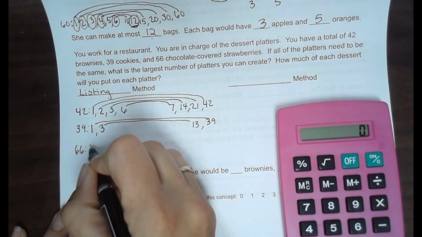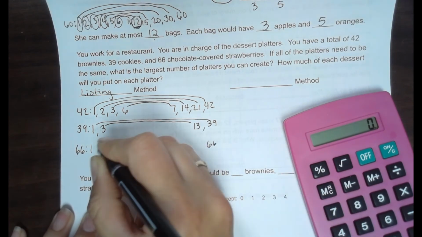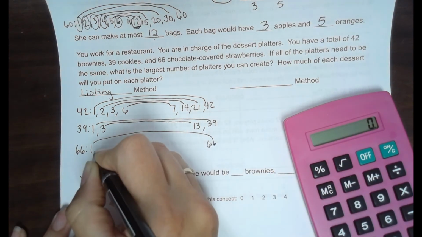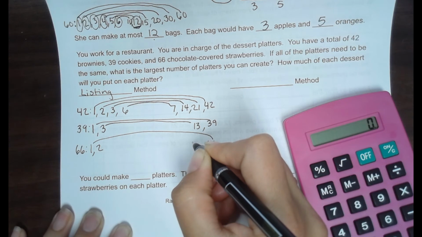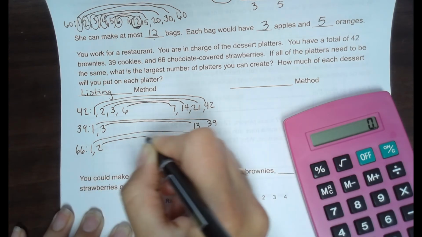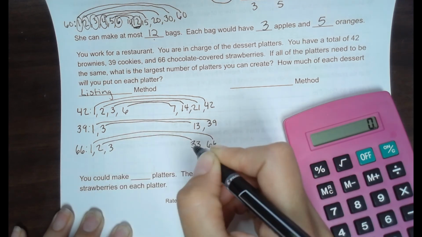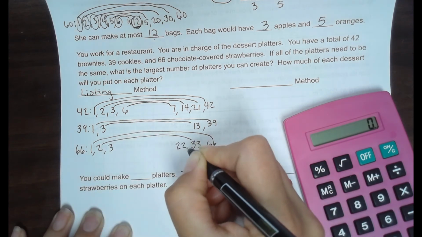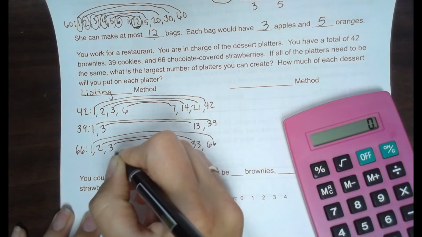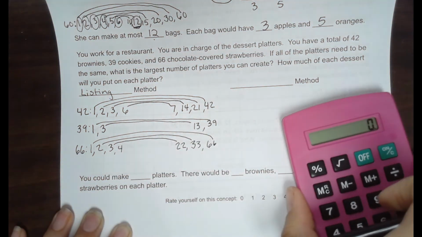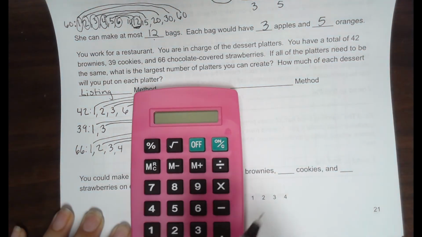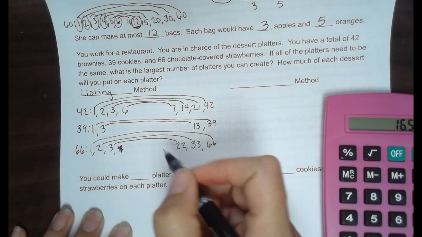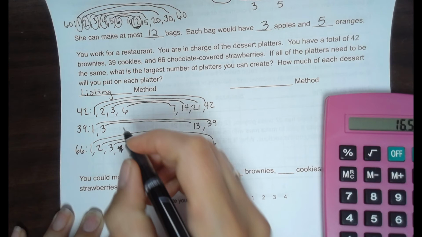Okay, 66. 1 and 66 go together. 2 has to go in because it's even. 2 times what gives you 66? 33. 3 times 22. 4. Will 4 go into 66? We can check. 66 divided by 4. Nope, it does not. 5. 6. Oh, 6, I know that one. 6 times 11.